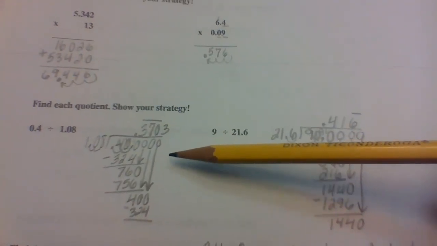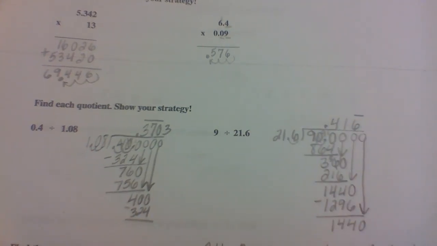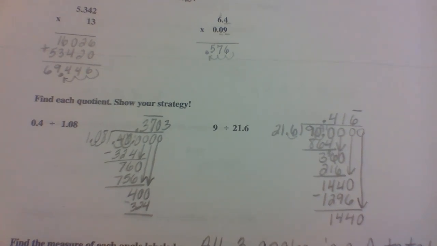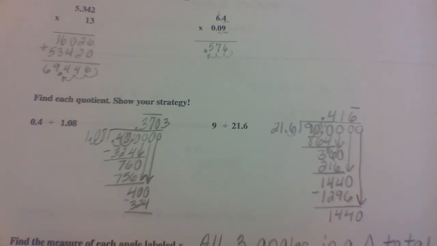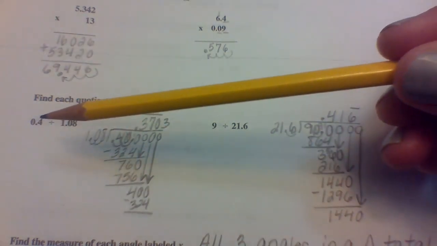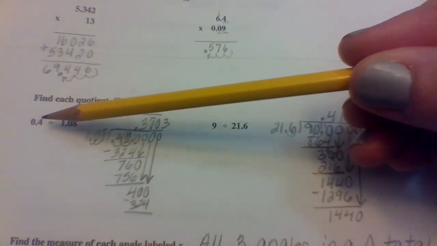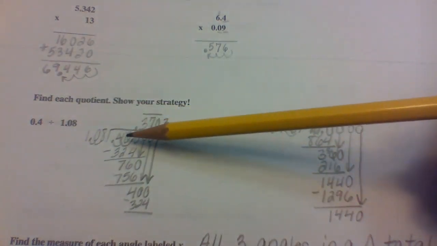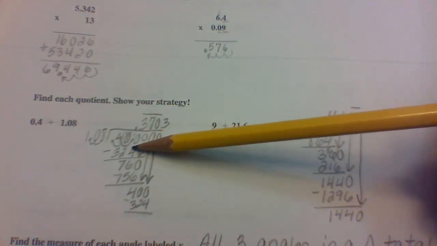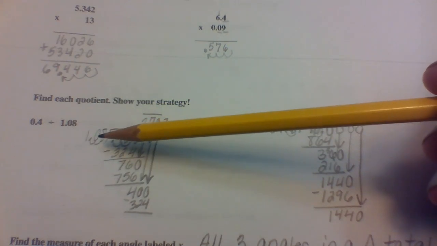If you don't believe me, go ahead and put it in your calculator. If I've made a mistake, do call me out on it. You know that happens. Okay. Also remember when you are dividing and the problem's written this way, that you have to take this number and put it on the inside, in the house, the dividend, and then this becomes your divisor on the outside.